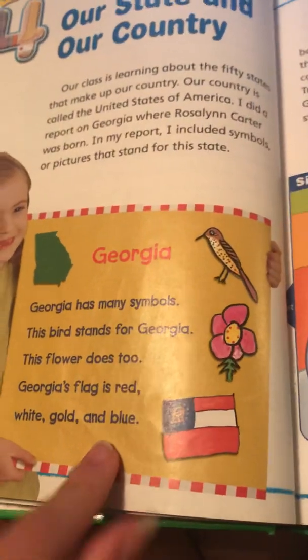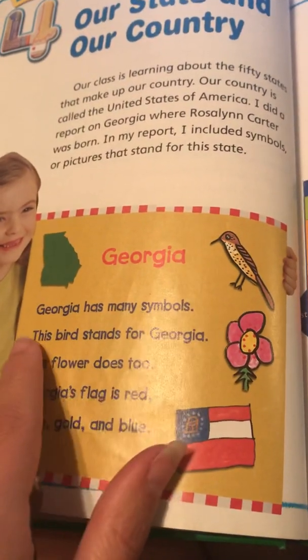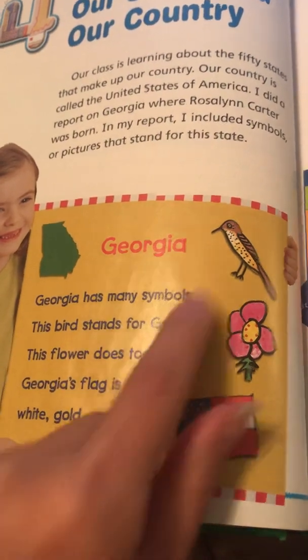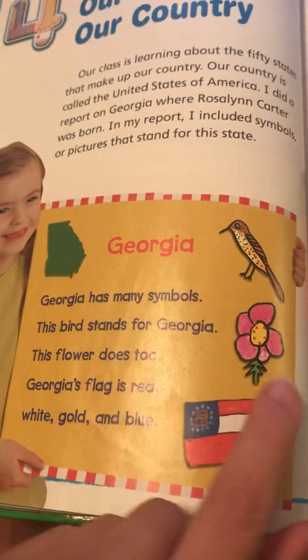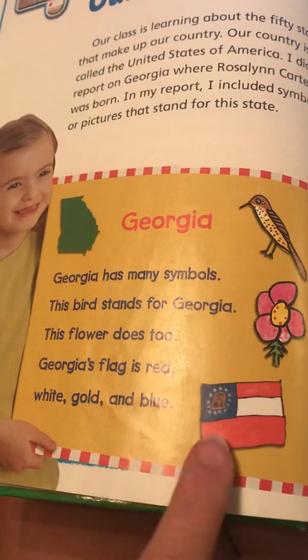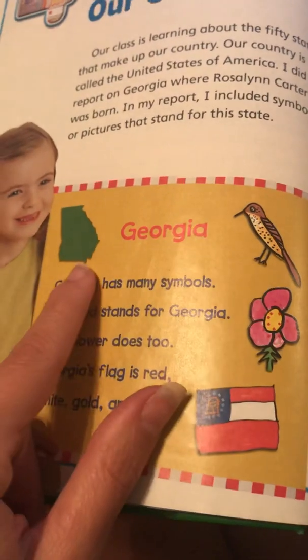Here's my report. Georgia is the state. Georgia has many symbols. The bird stands for Georgia. This is Georgia's state bird. This flower does too. This is Georgia's state flower. Georgia's flag is red, white, gold, and blue. This is Georgia's flag, and this is Georgia.